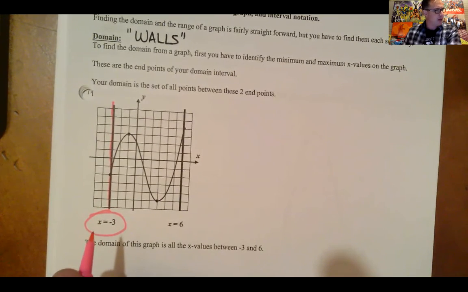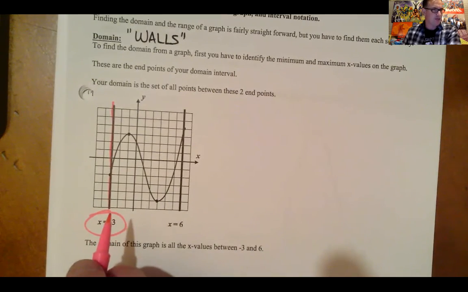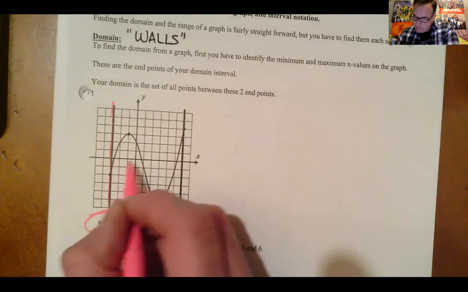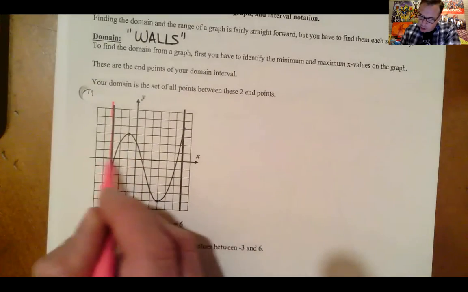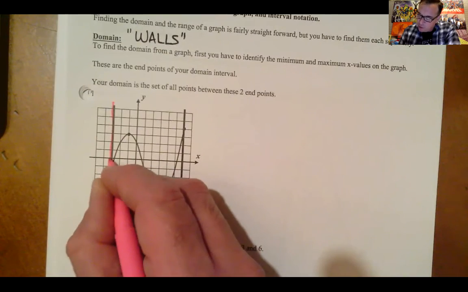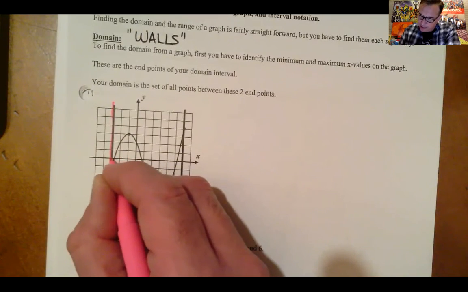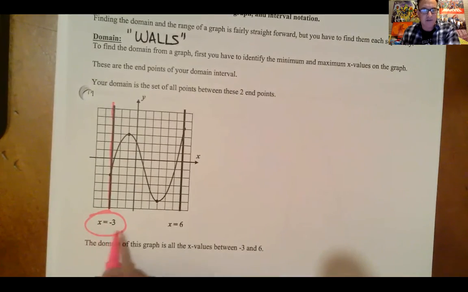With no response, I'm going to point to show you where that comes from, and then you tell me if it makes sense. If you look, this is my 0, 0, right? All I care about with domain are the x's. So I'm just looking at where that value is on the x-axis. If I look at where that value crosses here, it's -1, -2, -3. So this left-hand side wall is where x is equal to -3.